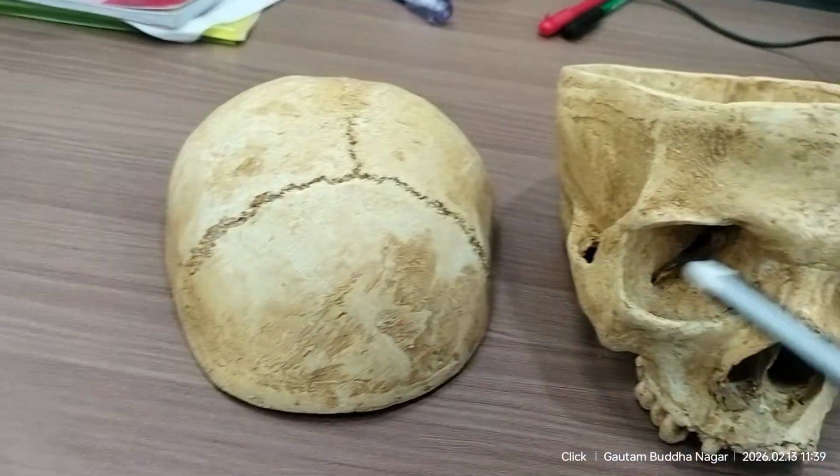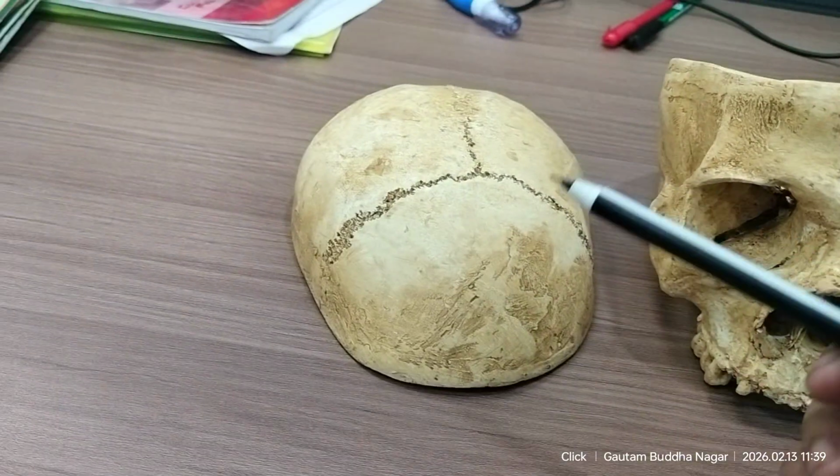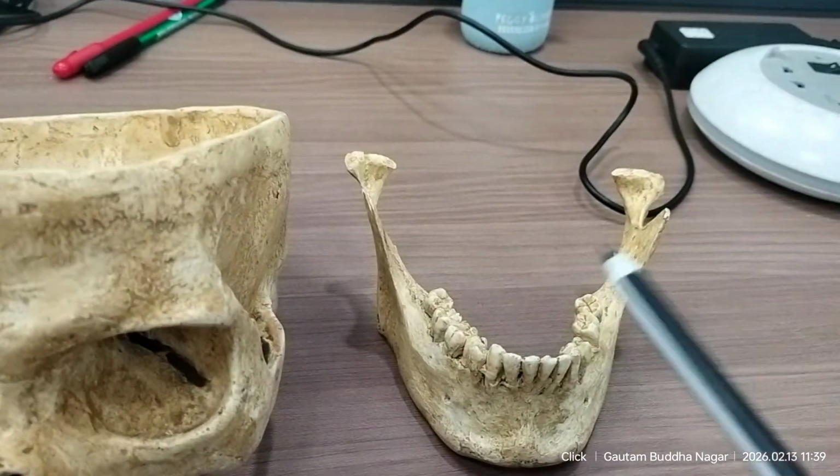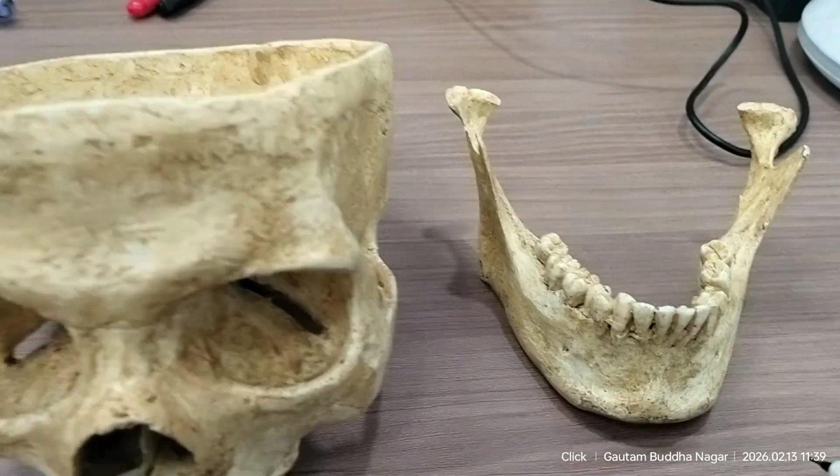You can see here, this is a skull bone. This is called the skull cap, and this is the rest of the skull bone, and this is the only movable bone of the skull, that is called the mandible.